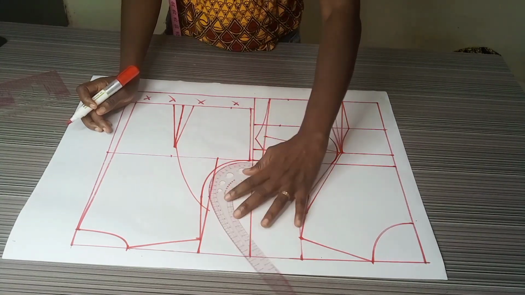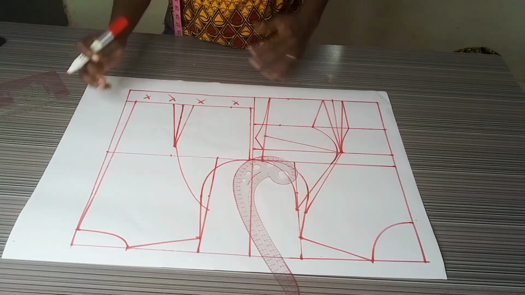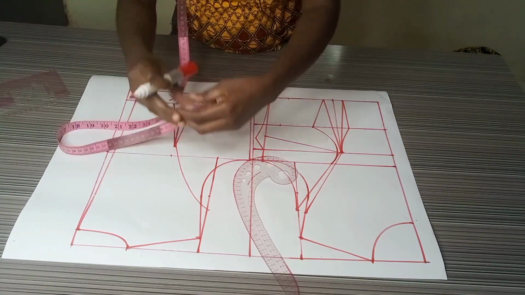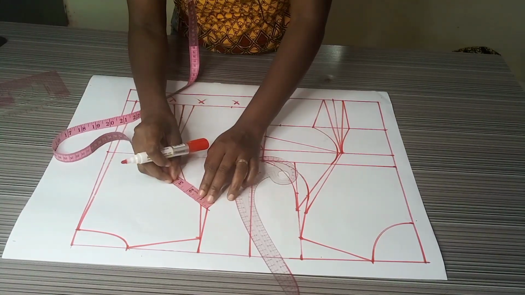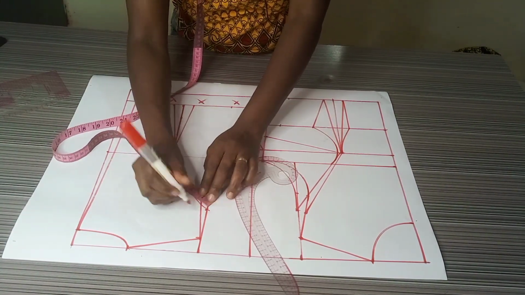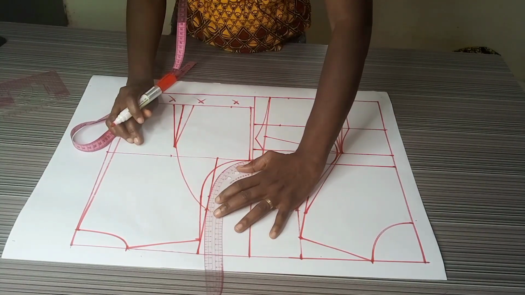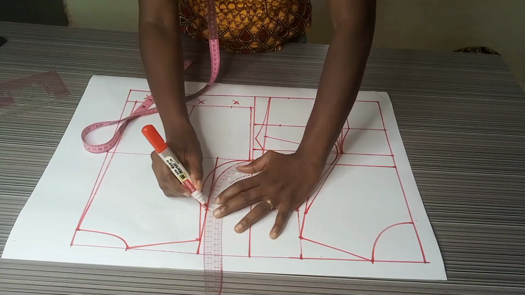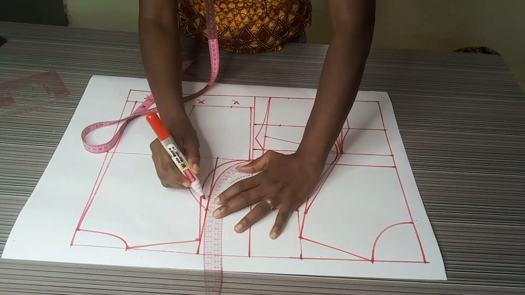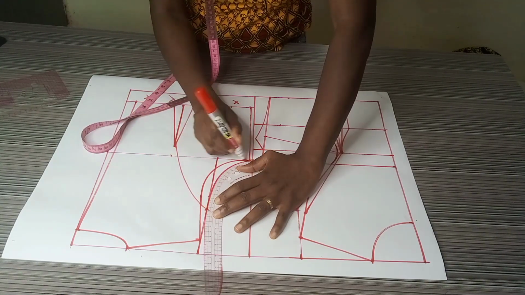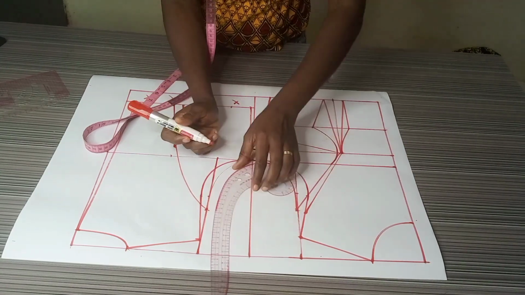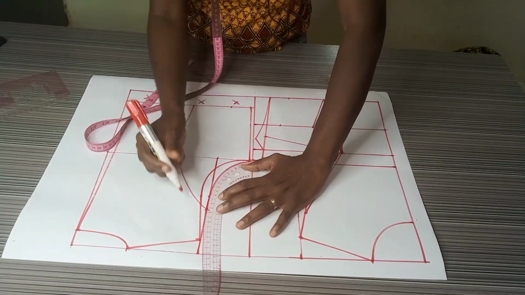Then the next thing you do is to connect it back to the armhole. Make sure that this part is half. Don't make it more than half. So this is half here. So you connect it back to the armhole. This 1/2 inch, you connect it back to the armhole. And you're done. It's as simple as that.